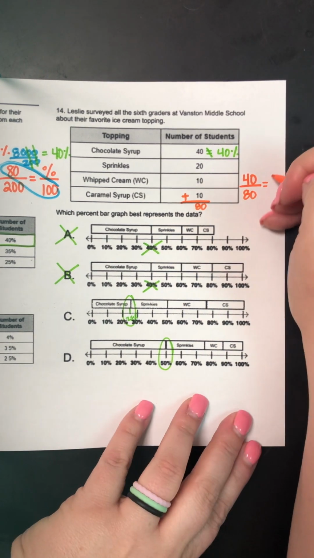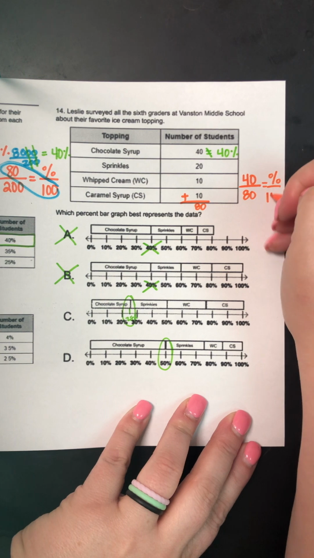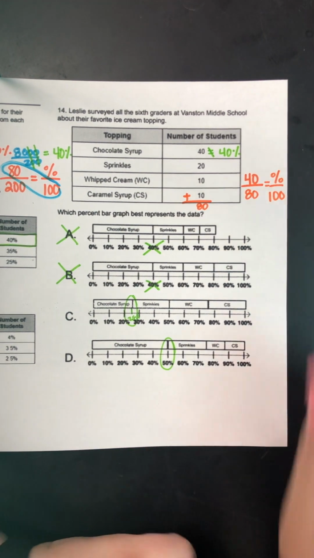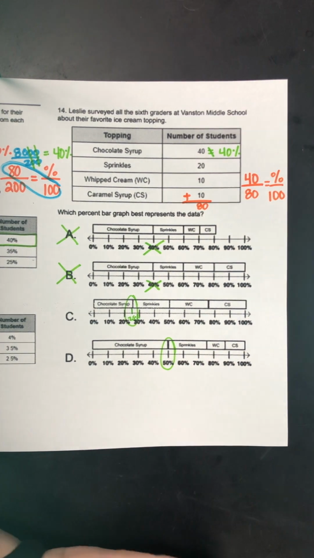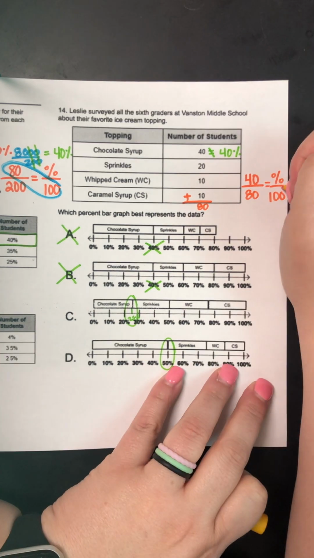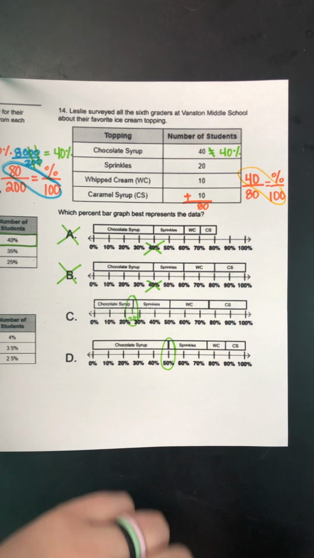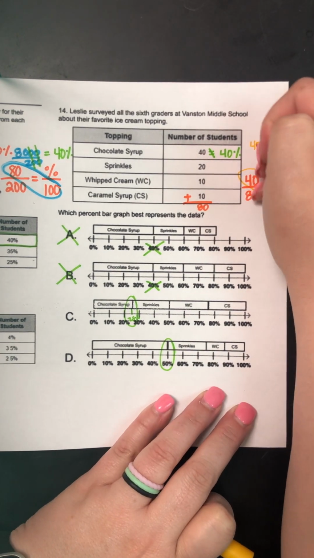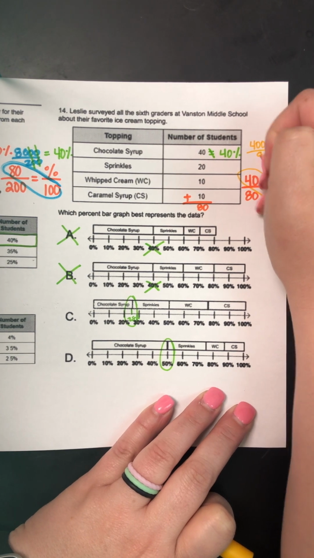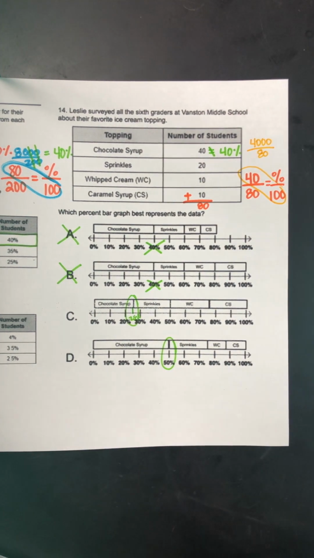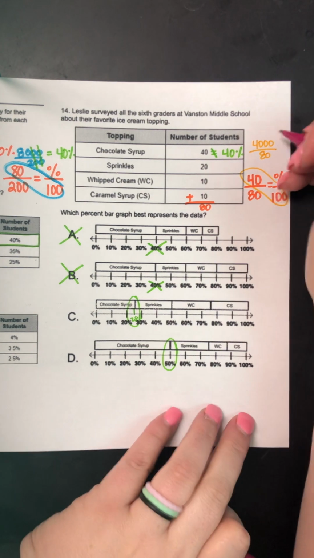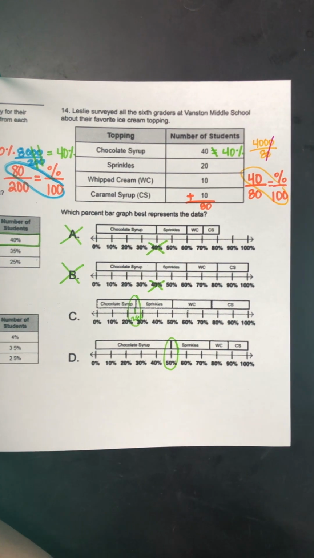And I know that I'm looking for a percent, and percent goes over 100. I would cross multiply 40 times 100. And when I do that, I'm going to get 4,000. And then 4,000 divided by my 80. I know that I have matching zeros, so I can cross them off. And then I have 400 divided by 8.